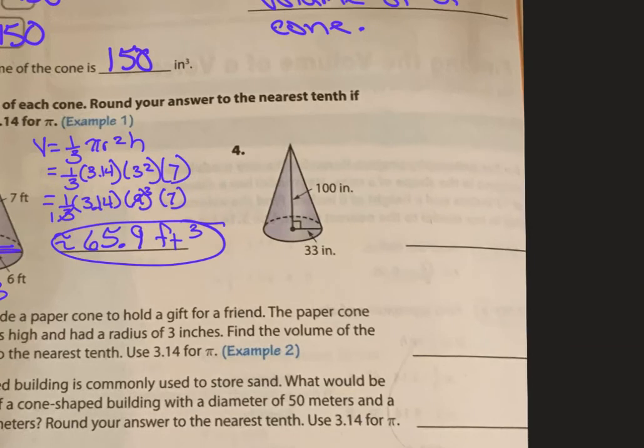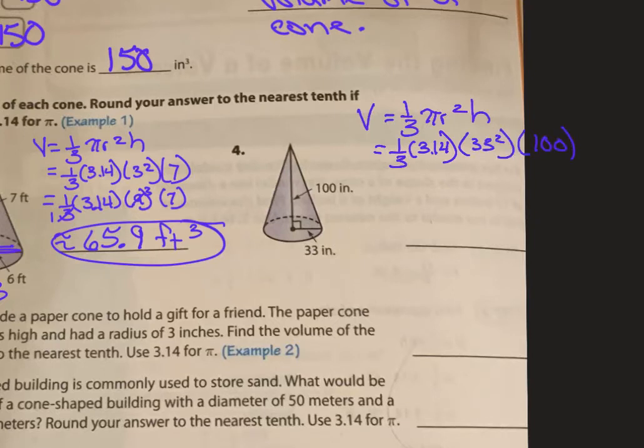Okay, on the next one, go ahead and write your formula. Volume equals 1/3 pi r squared times your height. Again, 1/3, and pi was 3.14. That's what they told us to use. Your radius is 33. That's given to you already. And your height is 100. So I'm going to square 33.